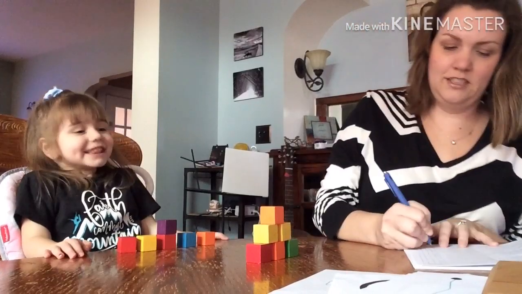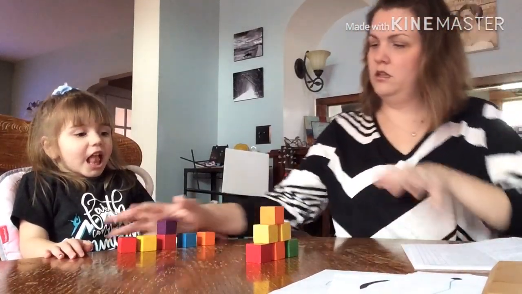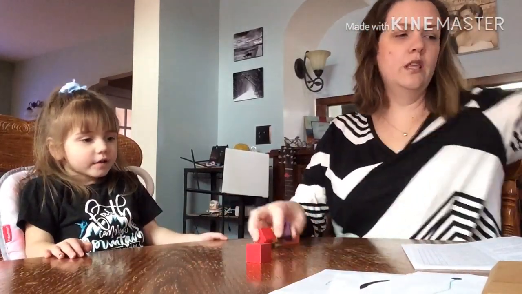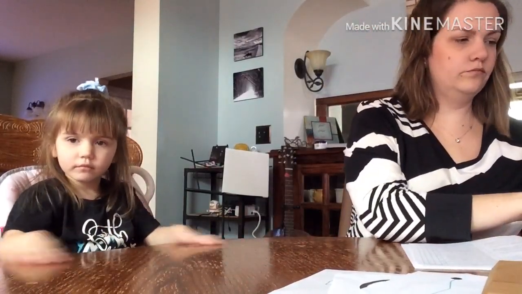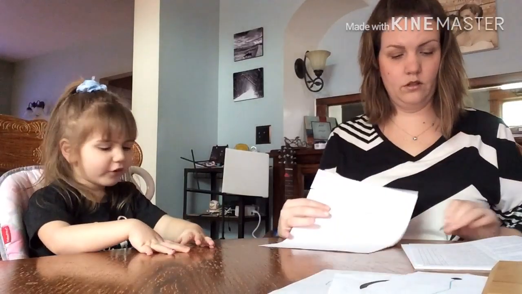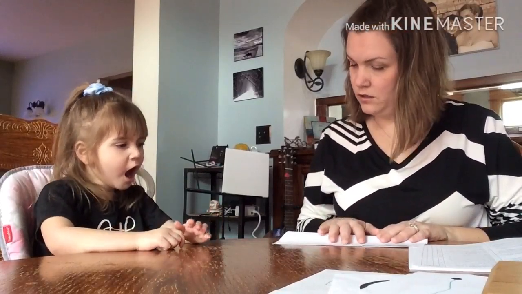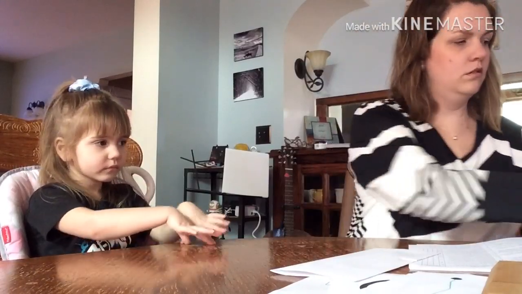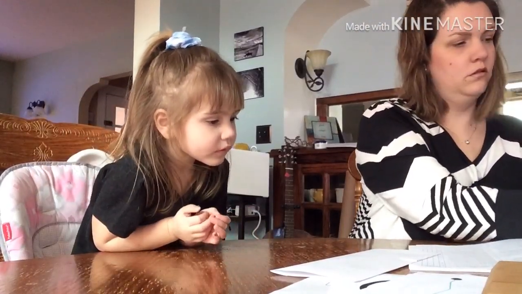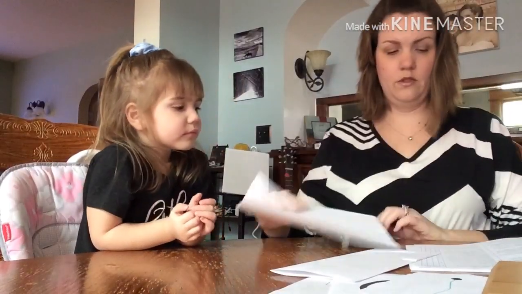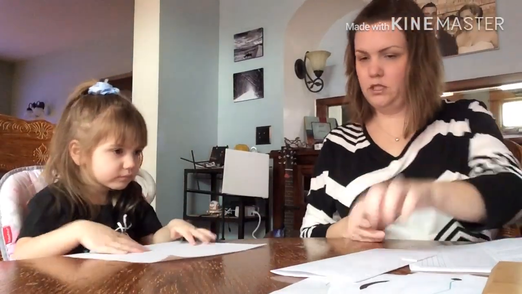Good? All right. Building is so much fun. Okay. For the side. So much fun. Okay, watch me. All right. Fold your paper to look like this one.